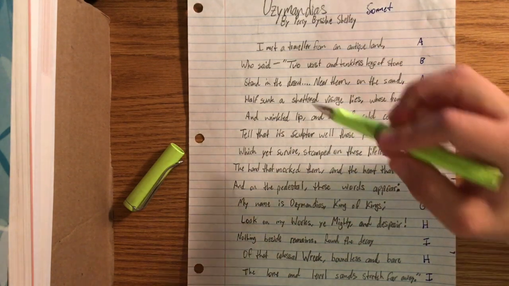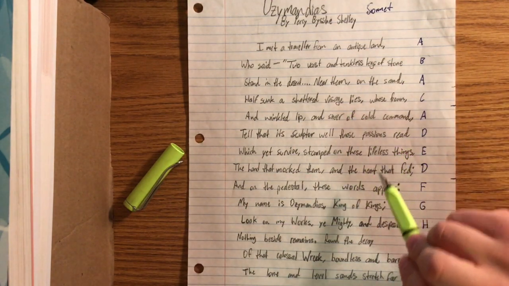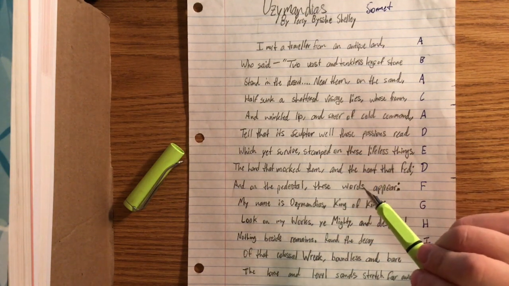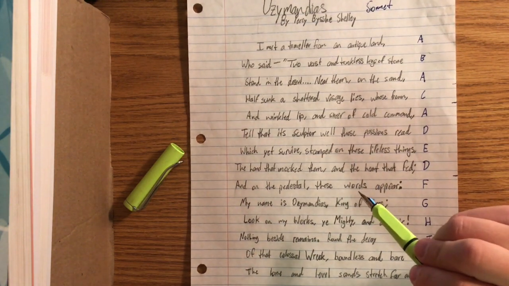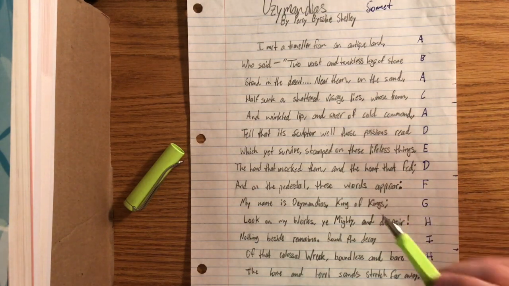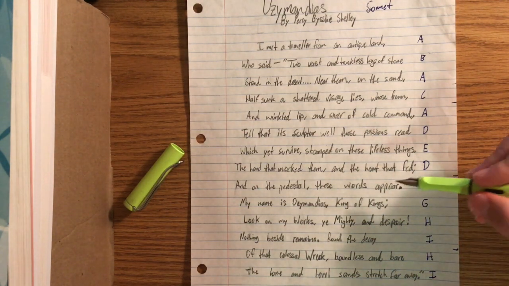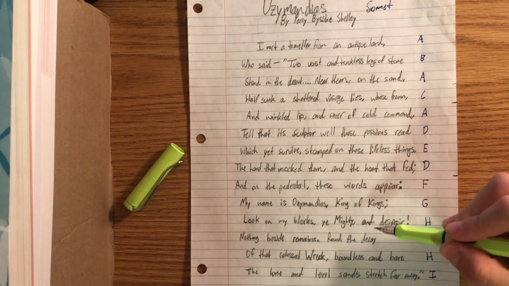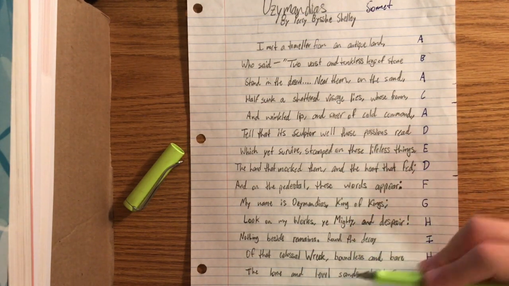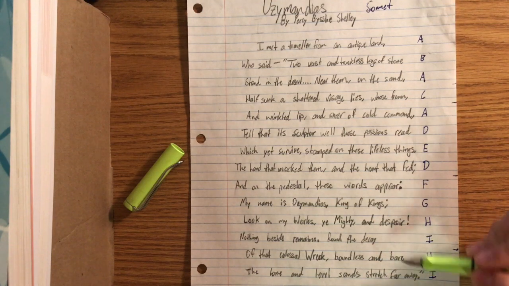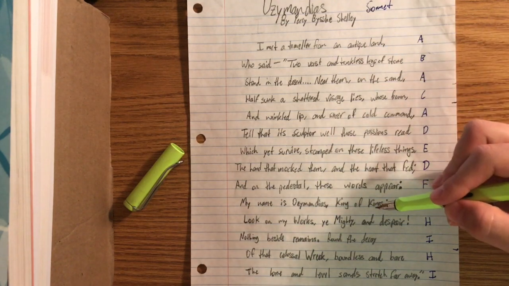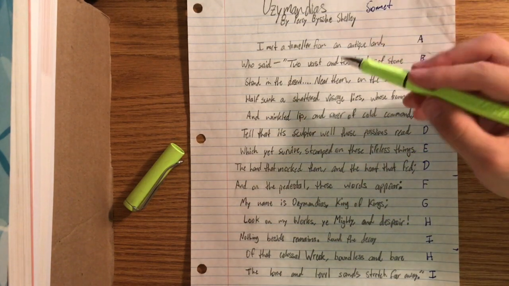The statue's head is described literally, and the sculptor, his message is assumed. Literally, we can also see that a message was written upon the pedestal, the message here. Nothing else remains in the desert, and the lone and level sands stretch far away. So literally, what we see here is that there is a statue with a message on it, and nothing else. And this is all told to us by a traveler.